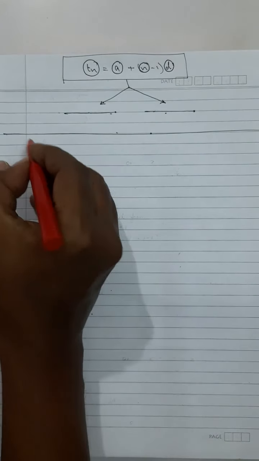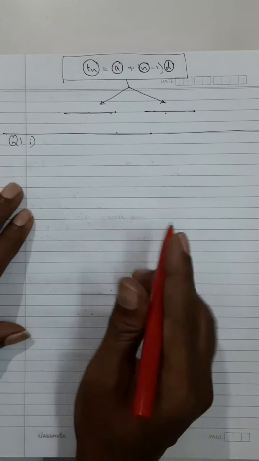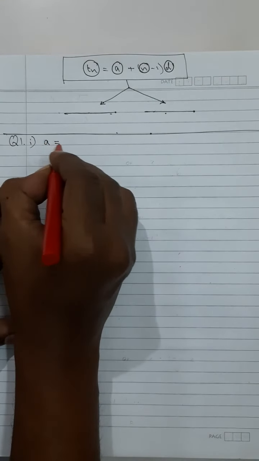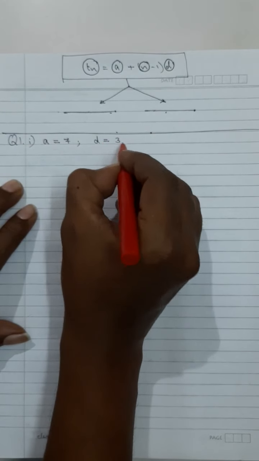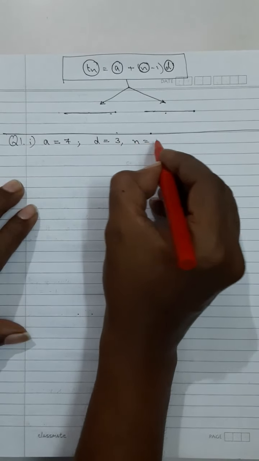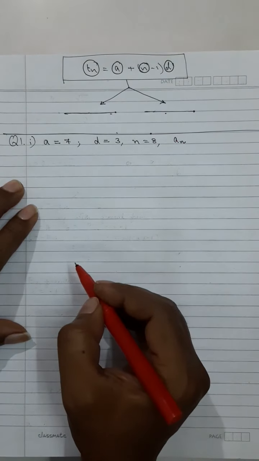So going to the first question, question number 1. They have given you A is equal to 7, D is equal to 3, N is equal to 8, and we have to find the nth term.